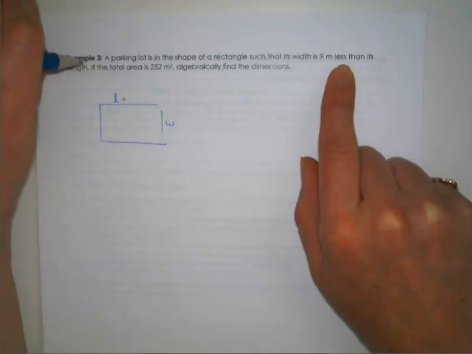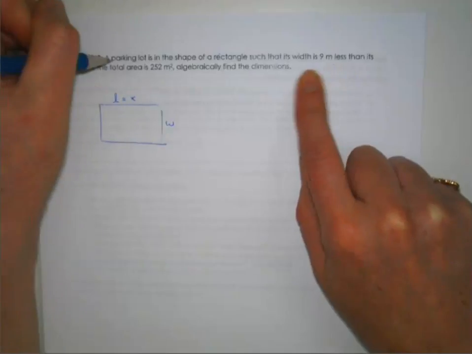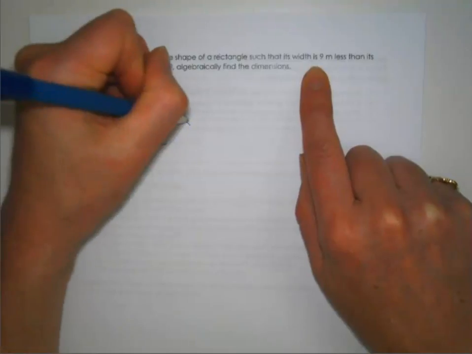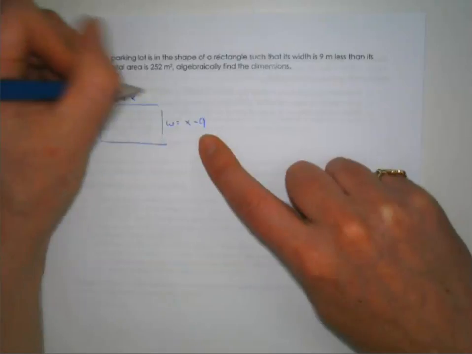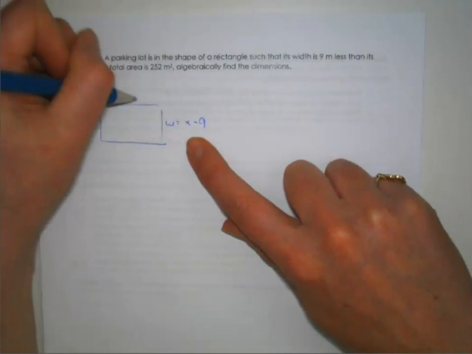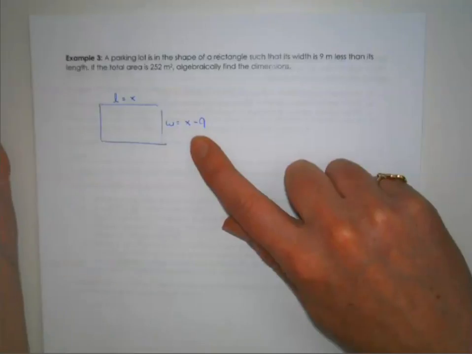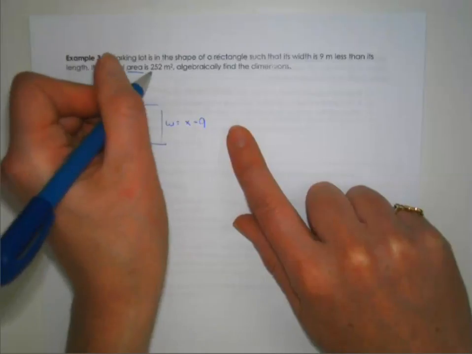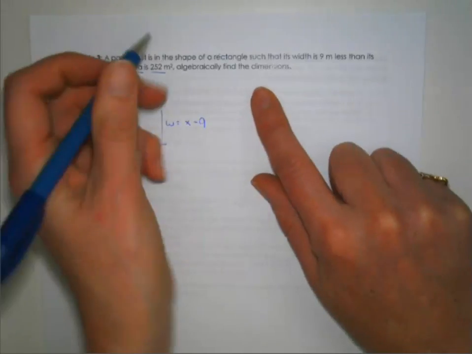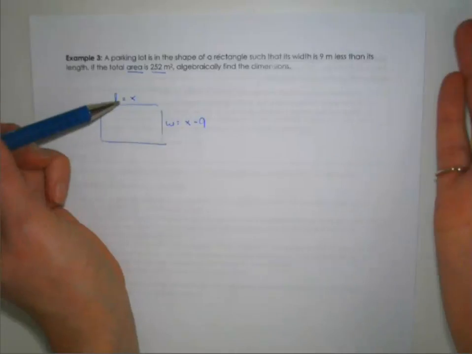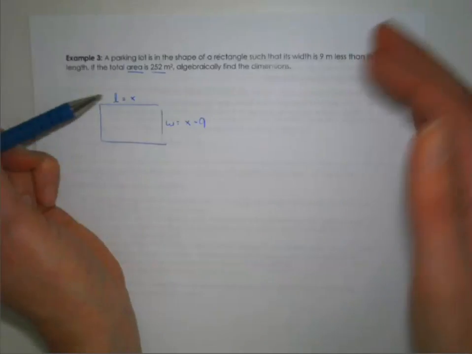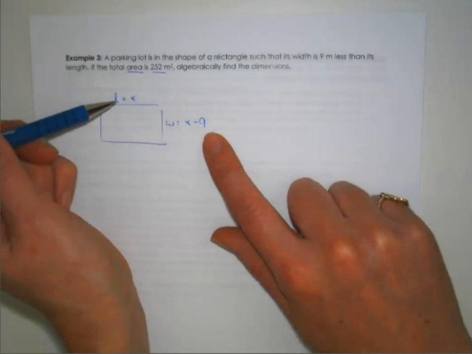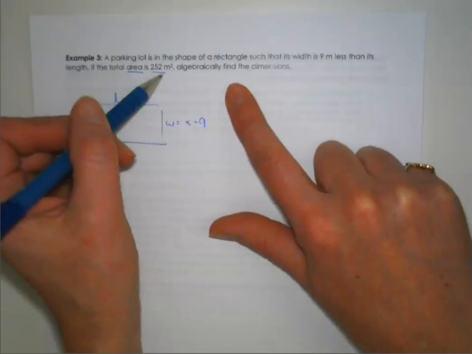So personally what I would do here is I would say the length is x and the width is 9 meters less than x. So that means the width is going to be x minus 9. But you could have also done the width was x and the length was x plus 9. Okay, either one of those would work. Then we're told the total area is 252. And algebraically, we need to find the dimensions. So basically, that means we need to figure out what is x. And then once we know what x is, we can solve for the width because we know it'll be 9 meters less than that.